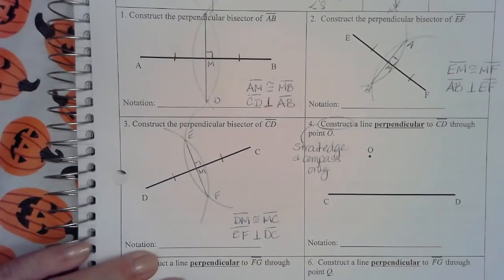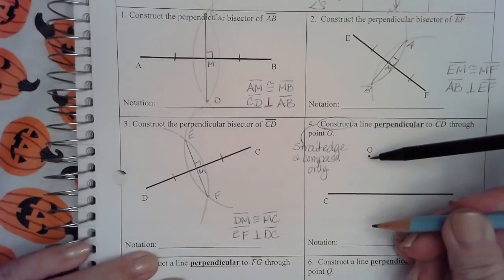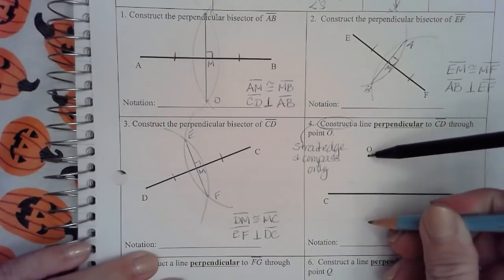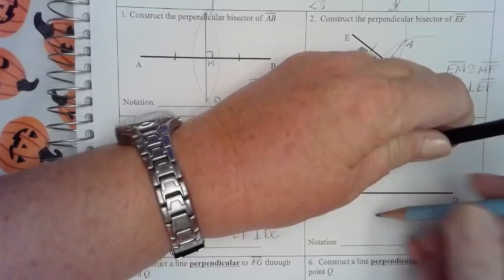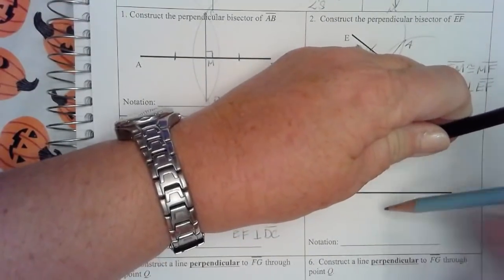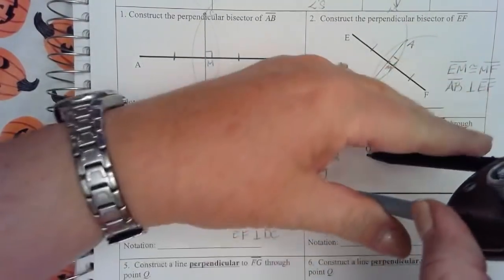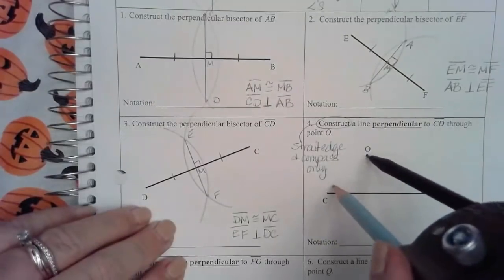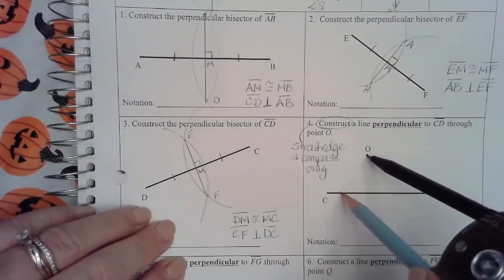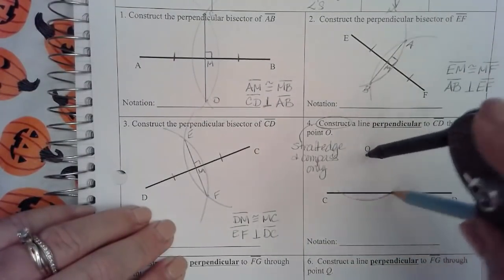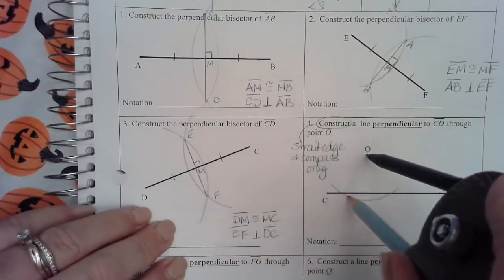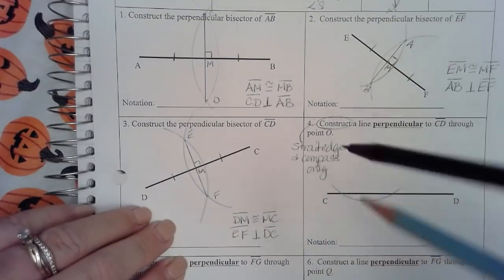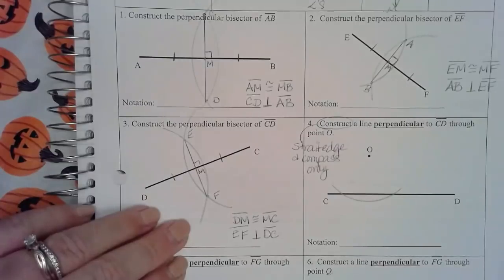So how we're going to do that is we're going to put our compass on O, the pointy part on O, and then from that part, I'm going to do an arc that's going to hit that segment twice. So I'm doing a big swinging arc, and I want it to hit that segment twice. Does it matter how big that arc is? No, as long as it's hitting the segment twice.